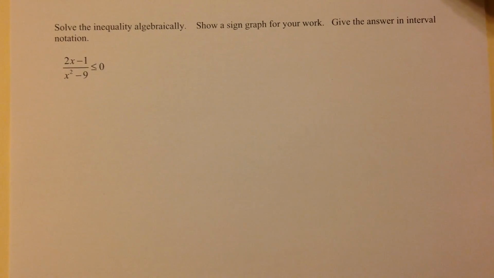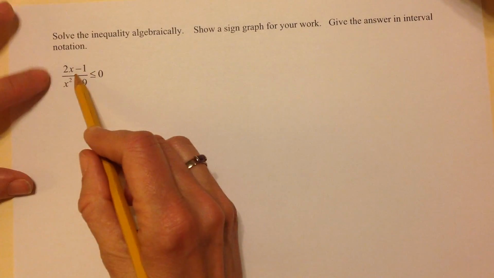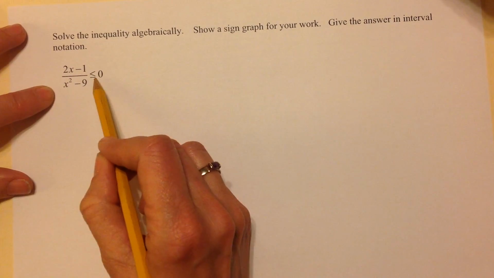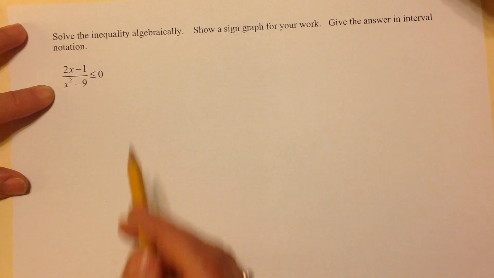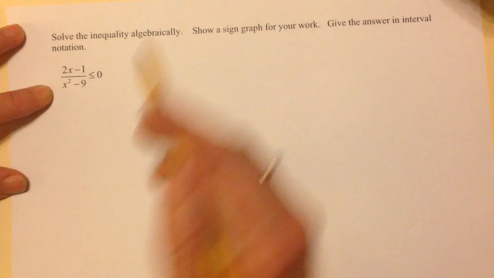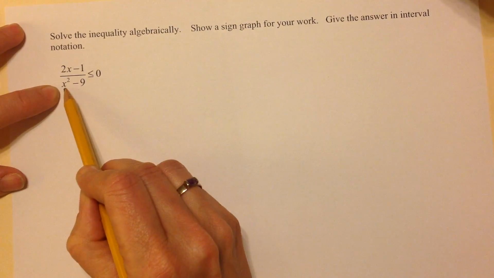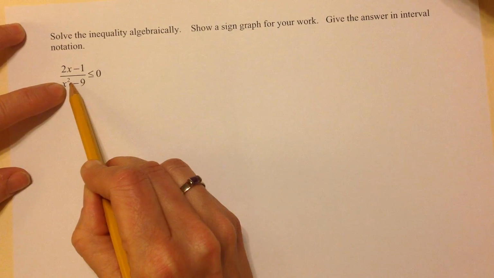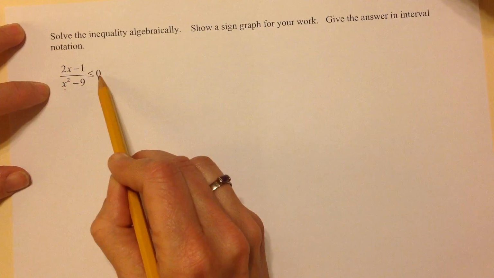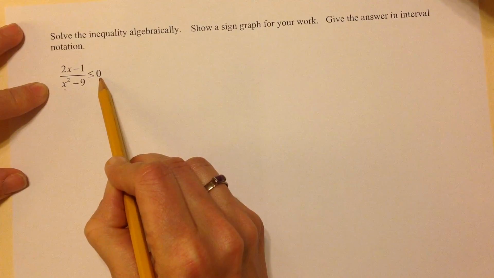Okay, we're going to solve this inequality algebraically, showing a sign graph for our work. We have (2x - 1)/(x² - 9) ≤ 0. This is nonlinear for a few reasons. The main one is because we have variables in the denominator, also because we have a variable squared. So first step is to compare to 0. That's already been done for us.